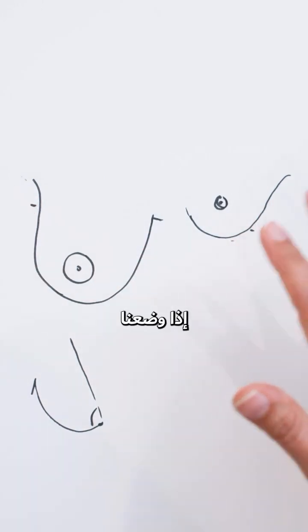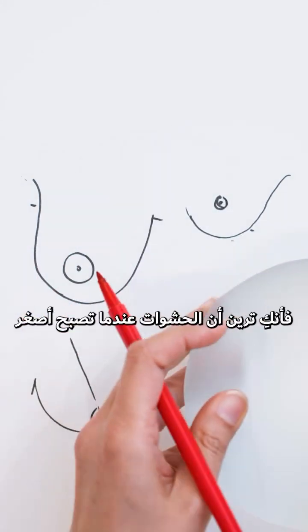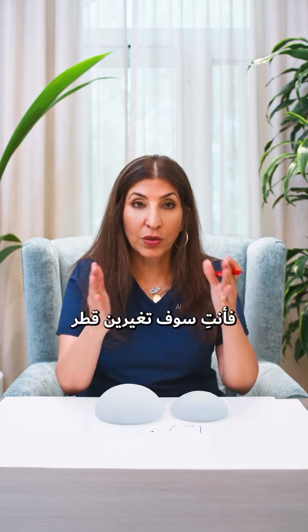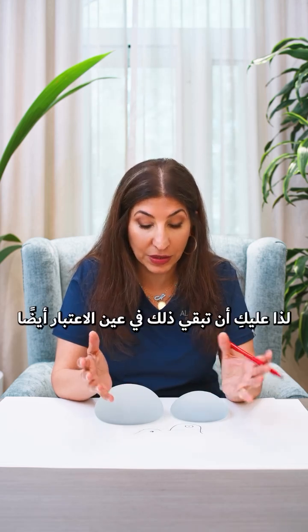When you look at implants, you see that not only when they become smaller do they change in size, but they also change in diameter. So then they're smaller compared to the bigger implants. So if you put two different sizes, you're going to change the diameter of the breast as well. So you've got to keep that into consideration.